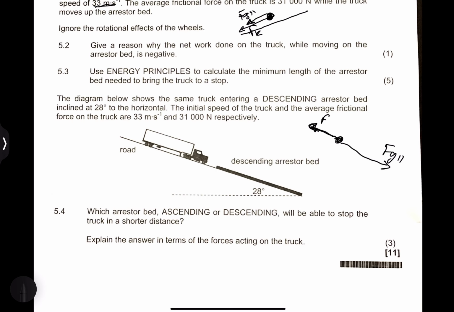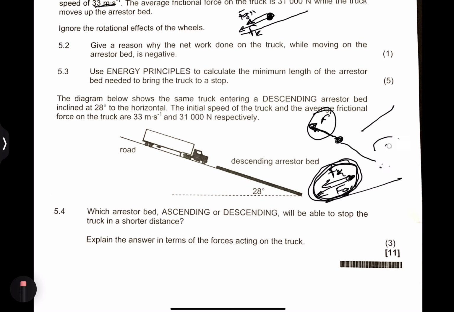But if the truck was going up, in the one that was ascending, you've got two forces that are acting. You've got FG parallel acting downwards. You also have frictional force acting in the same direction downwards. So your net force in this case is much greater in opposing the motion, whereas here you've got only one force that's opposing. And remember, the bigger the net force, the bigger the acceleration. I hope I'm making sense with that explanation.